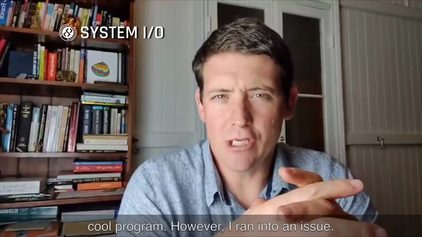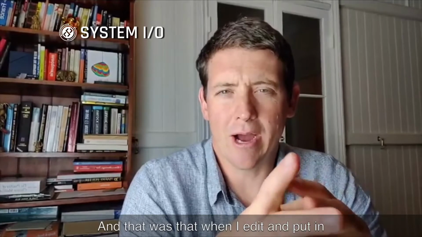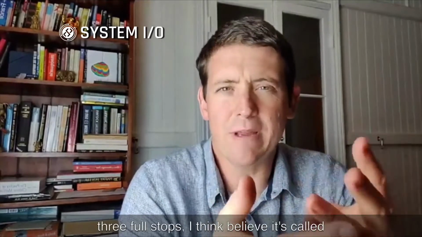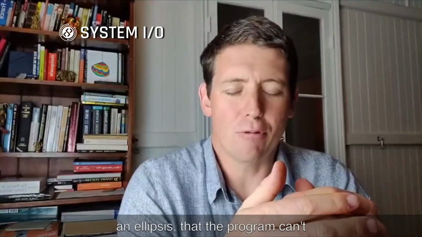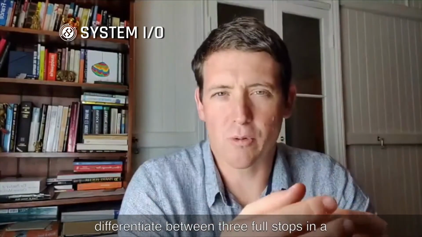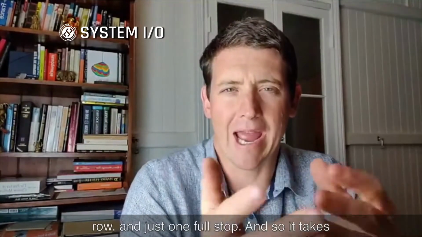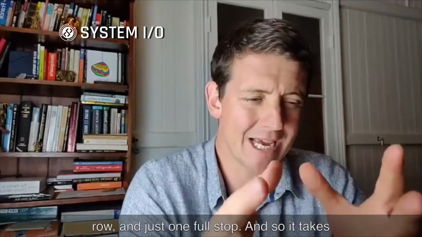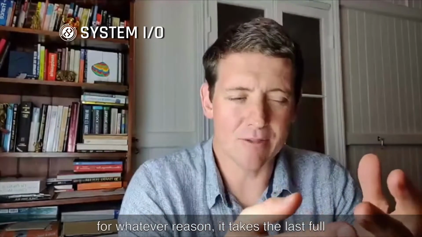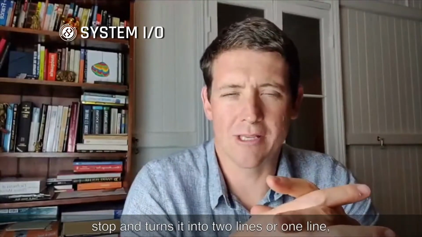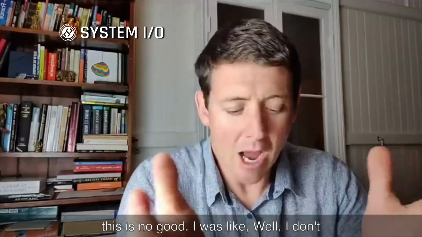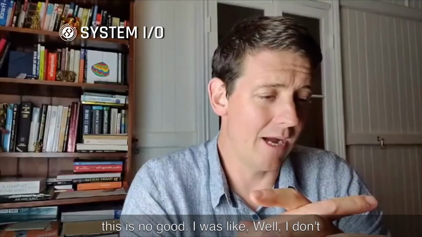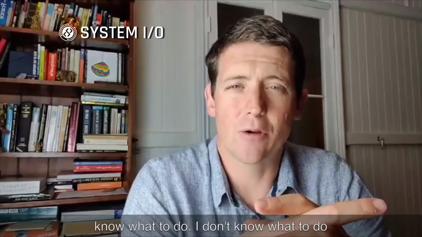However, I ran into an issue. When I put in 3 full stops, an ellipsis, the program can't differentiate between 3 full stops in a row and just 1 full stop. For whatever reason, it takes the last full stop and turns it into 2 lines or 1 line. It doesn't work. I thought, this is no good. I don't know what to do about this.